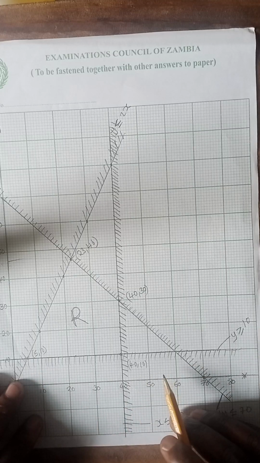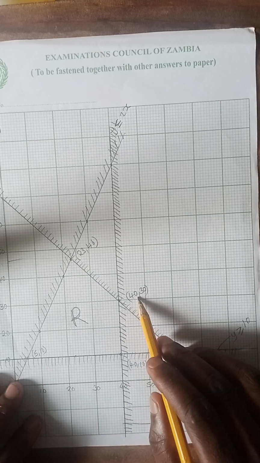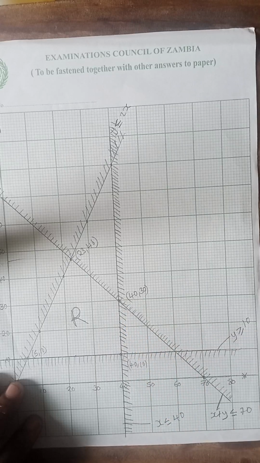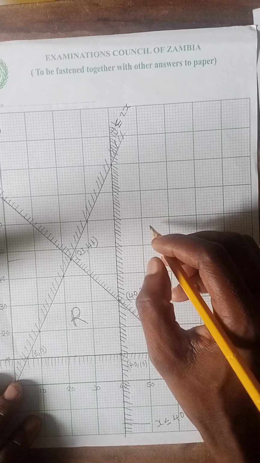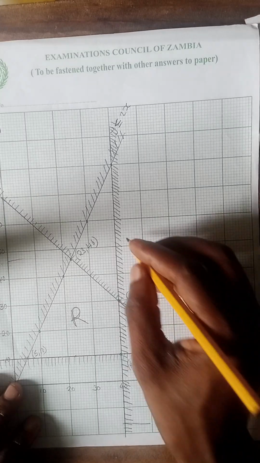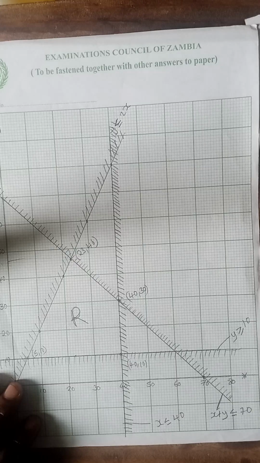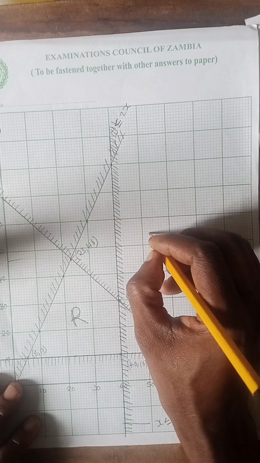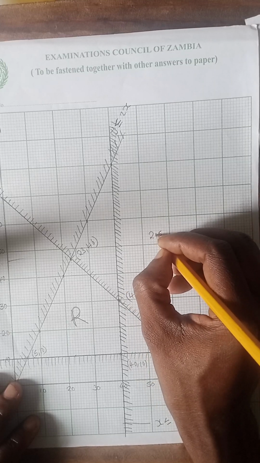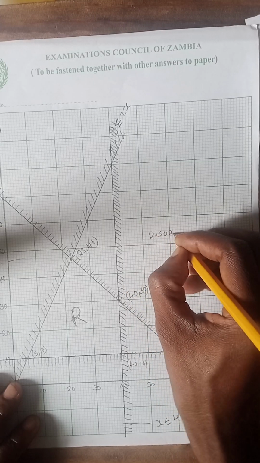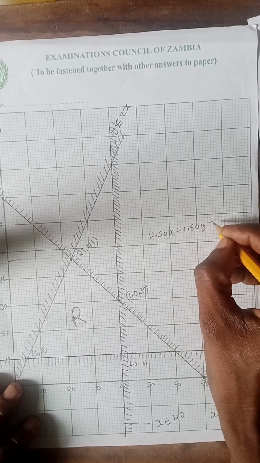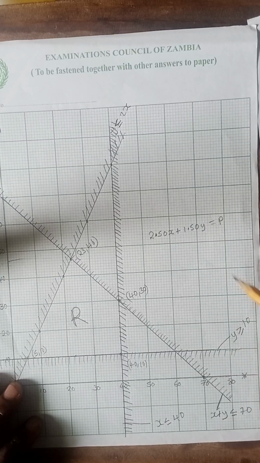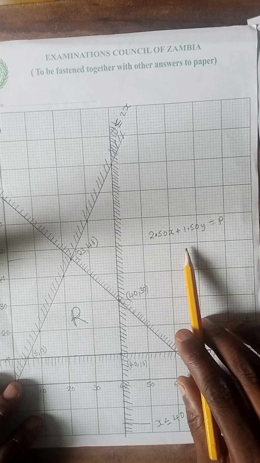Okay, so we can start with this one. This is where we are going to do the trial and error. First of all, you need to write the equation itself. This 2.5 is representing apple, which is x. So 2.50x plus 1.50y equals what? Just the profit.